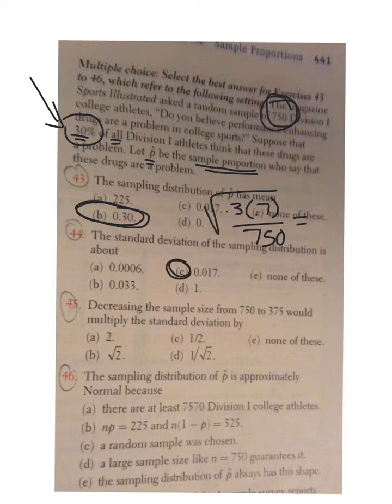Decreasing the sample size from 750 to 375 would multiply the standard deviation by, well, how would you do that? So the standard deviation is 0.0167. Now, if we do the new standard deviation where we change the denominator to 375 instead of 750, we get a new standard deviation of 0.0236. So, algebra, what would we multiply this number by to get this number?